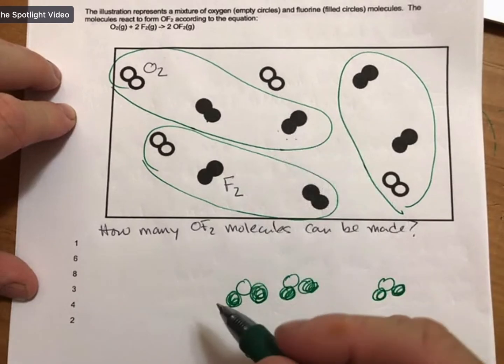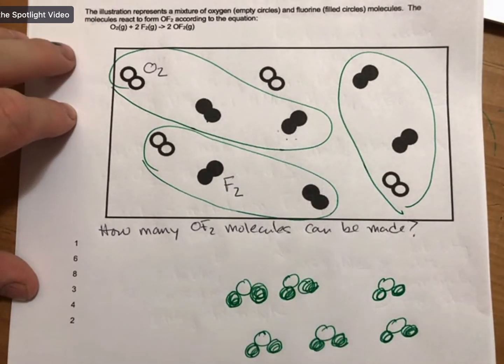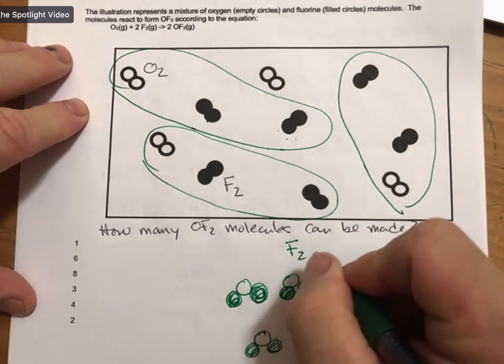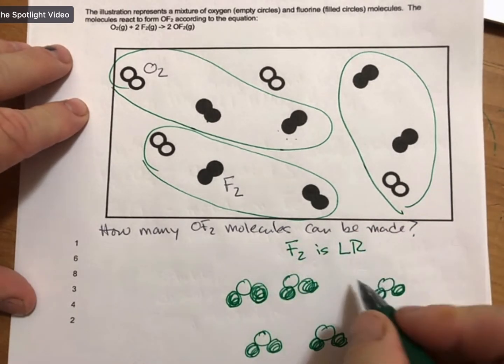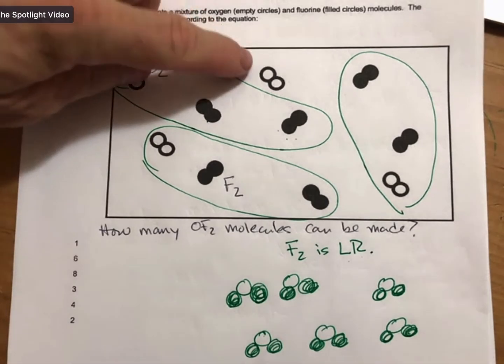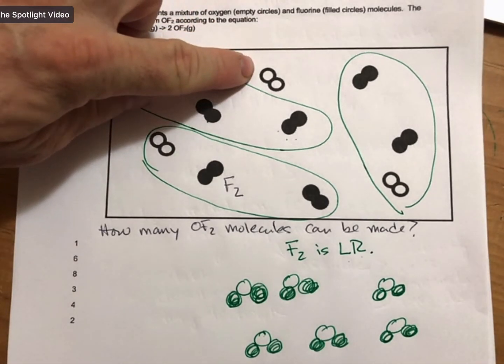And so, although this question did not ask it, some questions could ask, what is the limiting reactant? And fluorine is the limiting reactant. And my abbreviation for limiting reactant is capital L, capital R. And we can see we have one molecule left over of oxygen. Oxygen is the excess reactant.